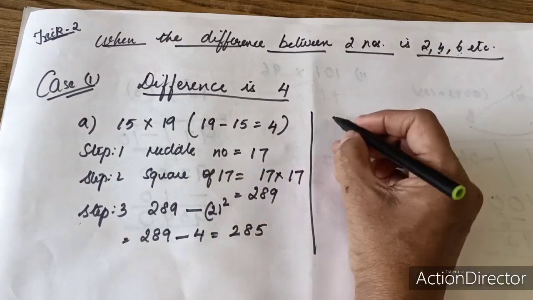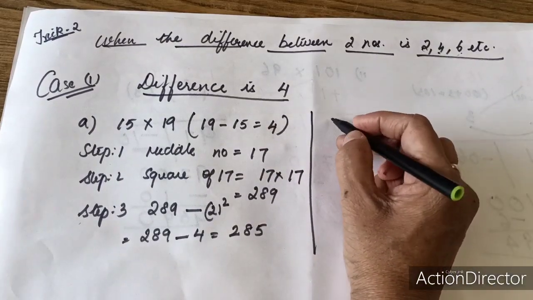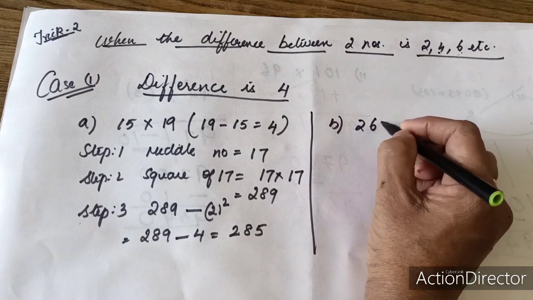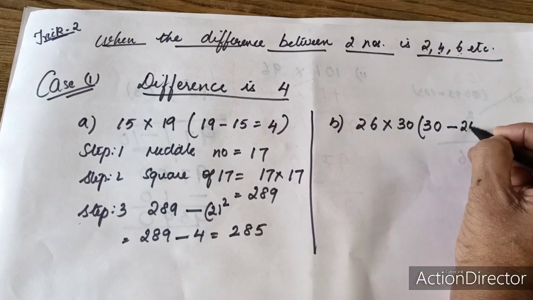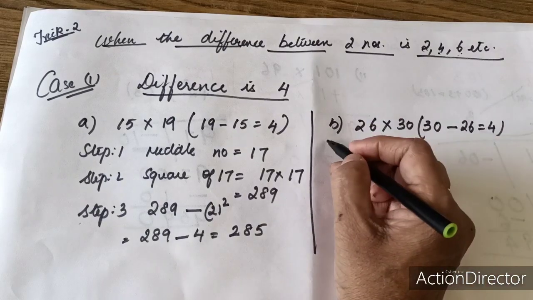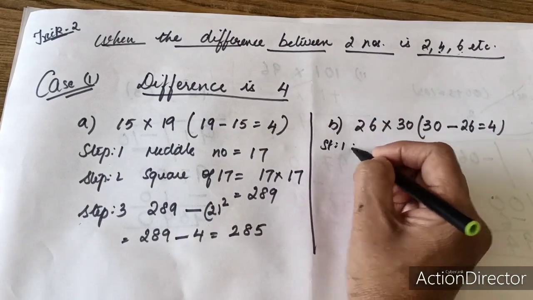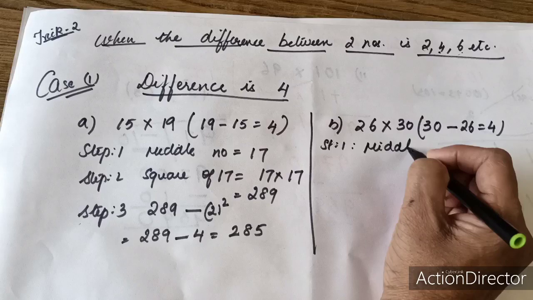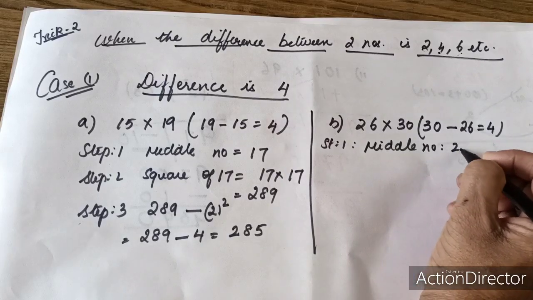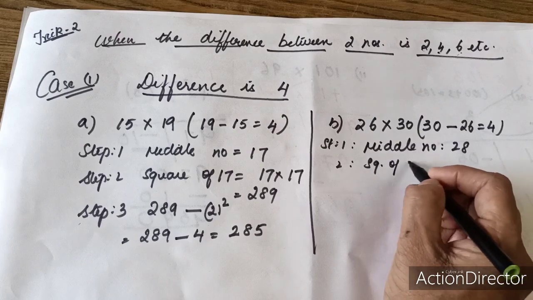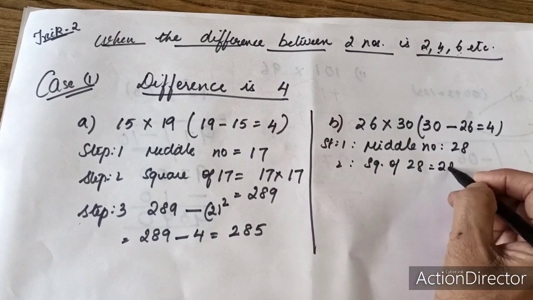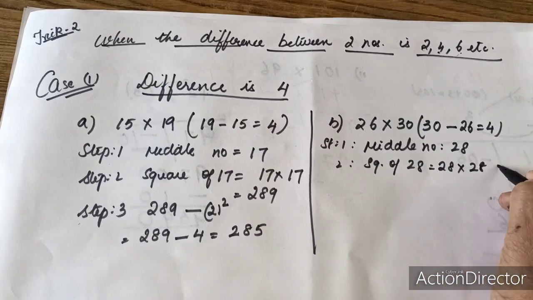Let us see one more example. 26 multiplied by 30. 30 minus 26 is equal to 4. So step 1, middle number is 28. Step 2, square of 28, which is equal to 28 multiplied by 28 is equal to 784.